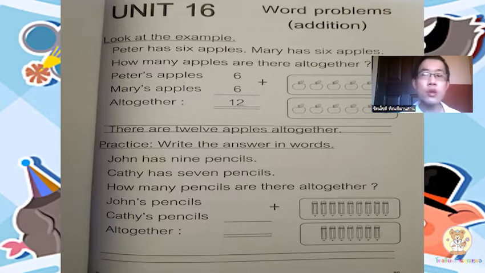So I want all of you to notice the word altogether. Altogether means that you need to sum up two numbers together. That means the number will be increased. Right, everybody? The numbers will be increased. So Peter's apples equals 6. Mary's apples equals 6. So we need to bring 6 plus 6 altogether equals 12. Two people, 6 apples and 6 apples, equals 12. So we can conclude that there are 12 apples altogether.